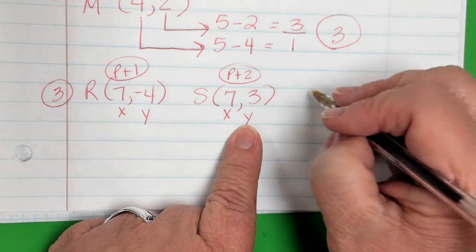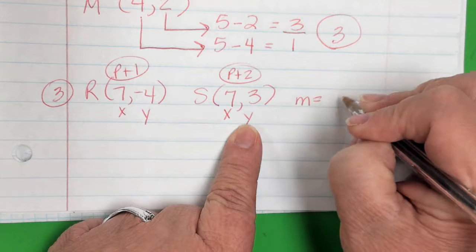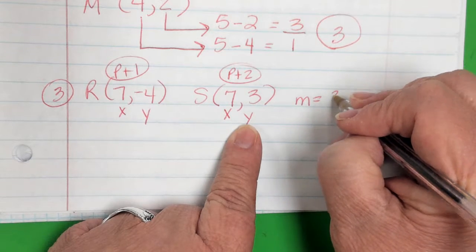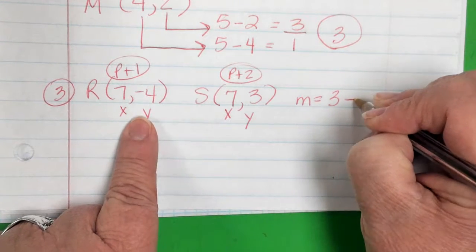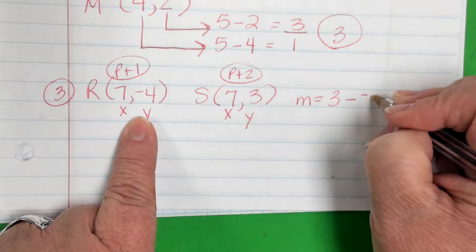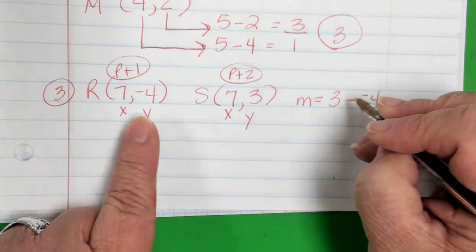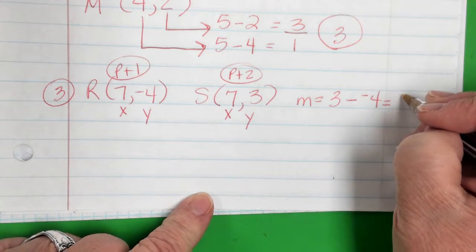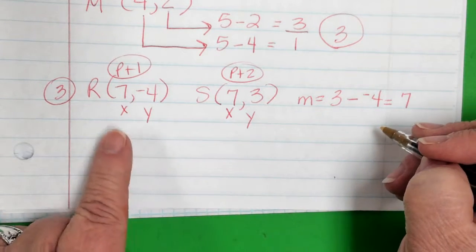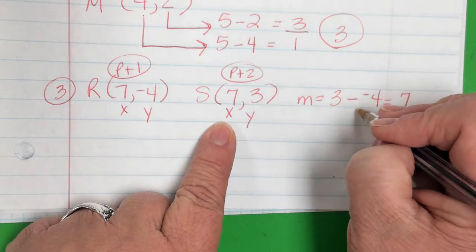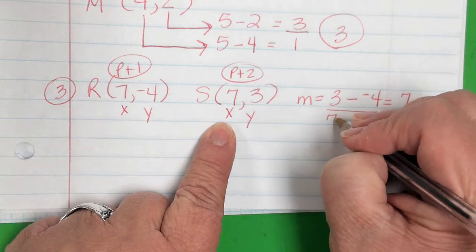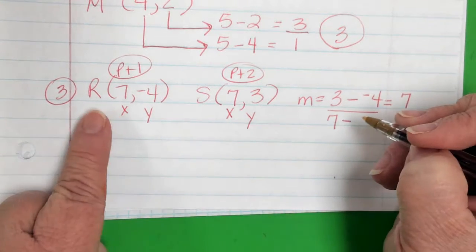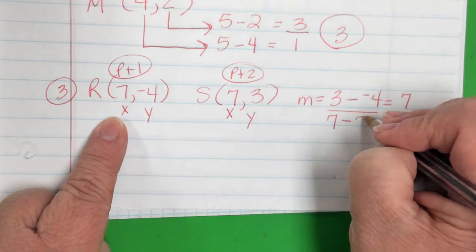So point 2, slope equals y2 minus the y from point 1. 3 minus negative 4 is 7. Next, we're going to go to point 2 and get the x value, 7, minus the x value from point 1, which is 7.